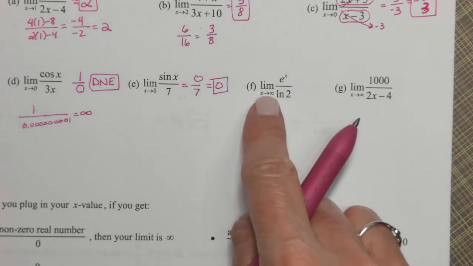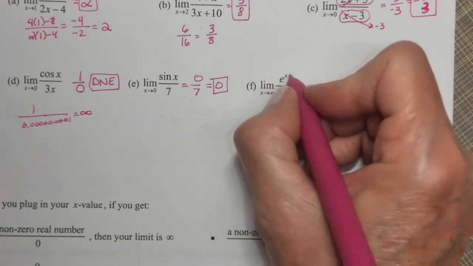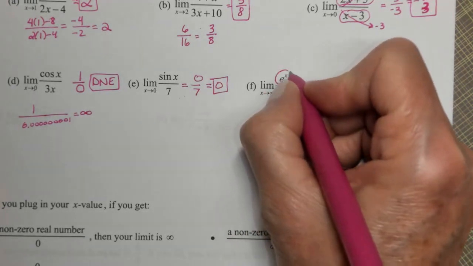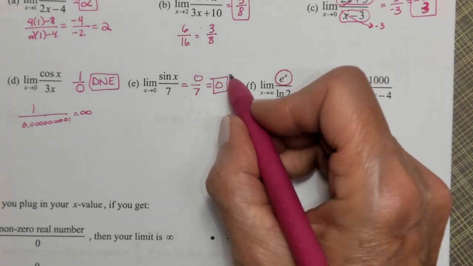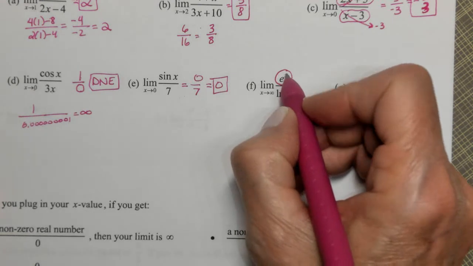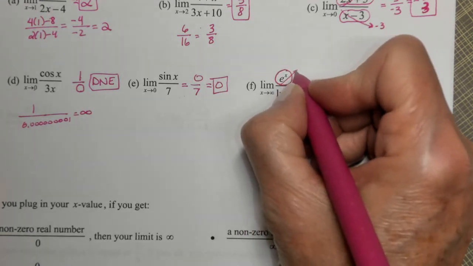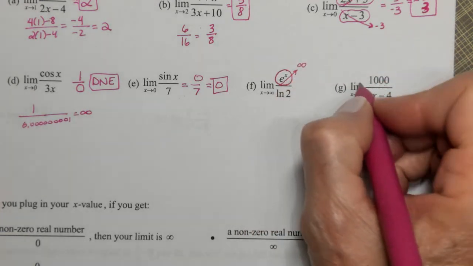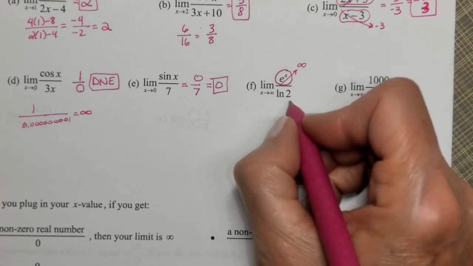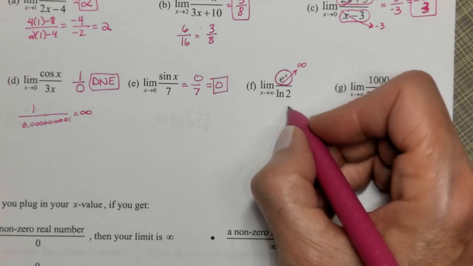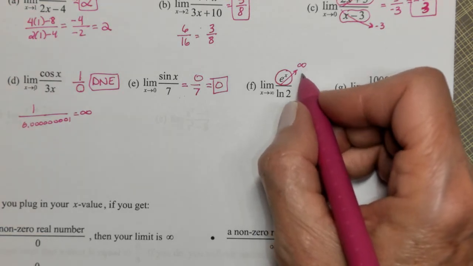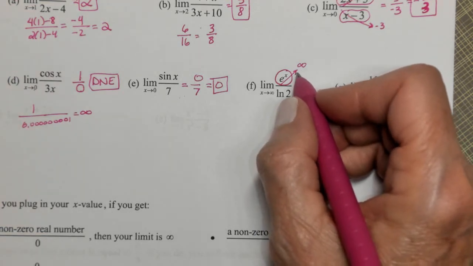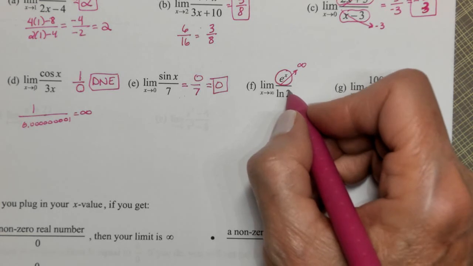Let's let x go to infinity. As x goes to infinity, what is happening to e to the x? This is going to infinity very quickly. Natural log of 2 is just a number. So you have something going to infinity, a huge number divided by something.